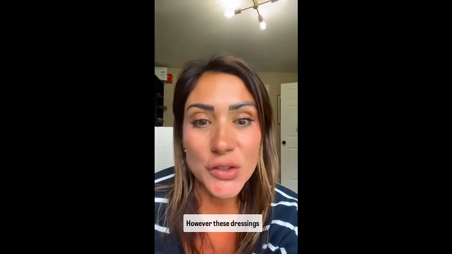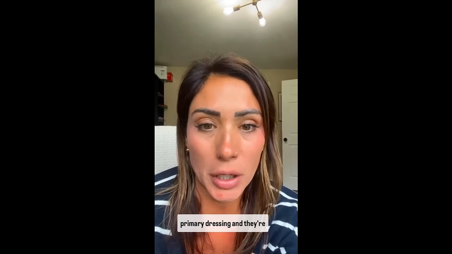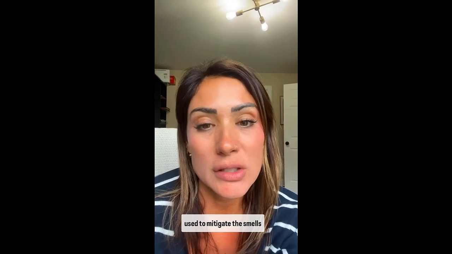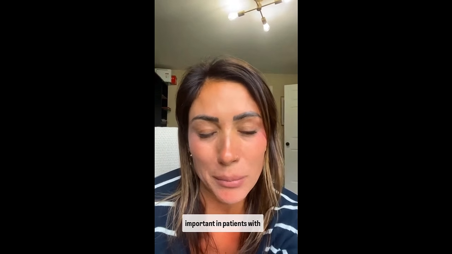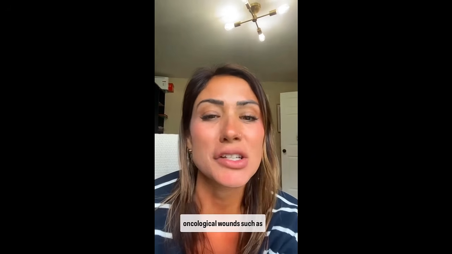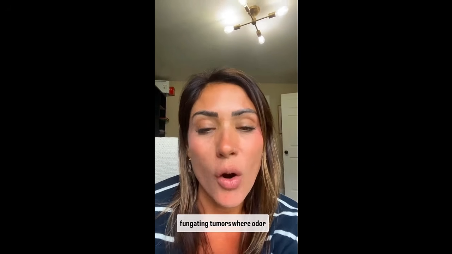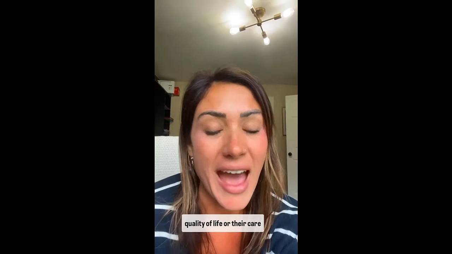However, these dressings are always used as a secondary dressing. They're not going to be a primary dressing, and they're used to mitigate the smells that wounds can have. This is particularly important in patients with oncological wounds, such as fungating tumors, where odor can be significantly impacting the patient's quality of life or their care team and causing some distress.